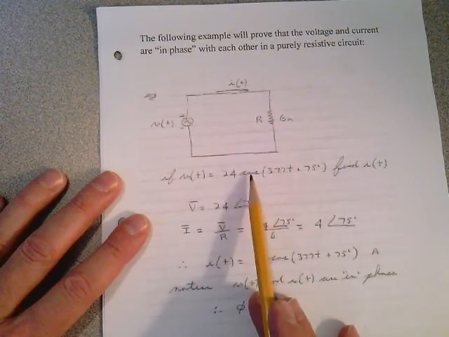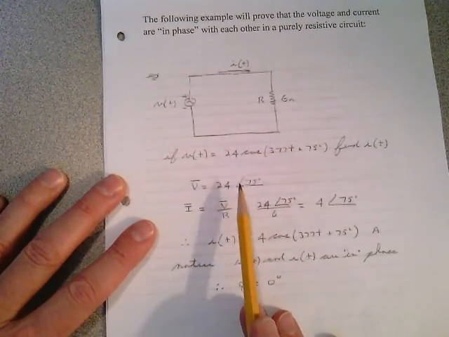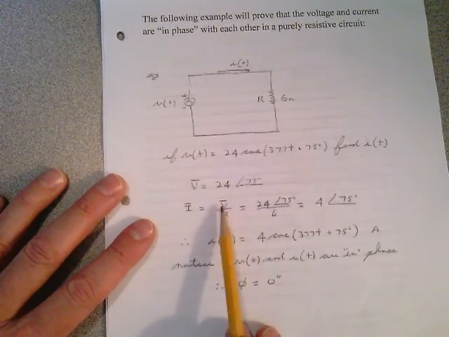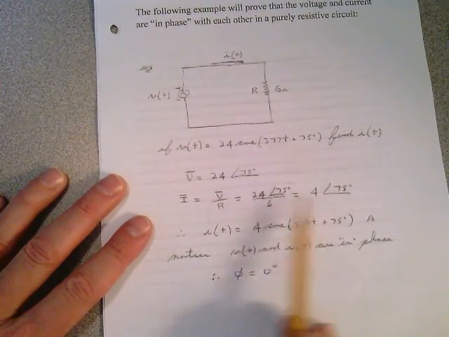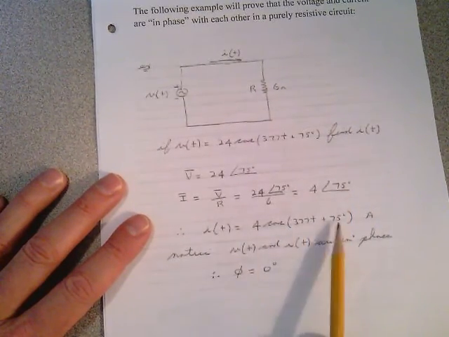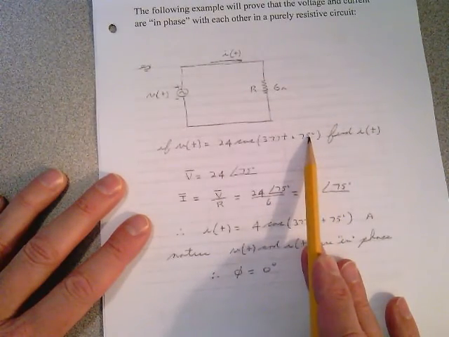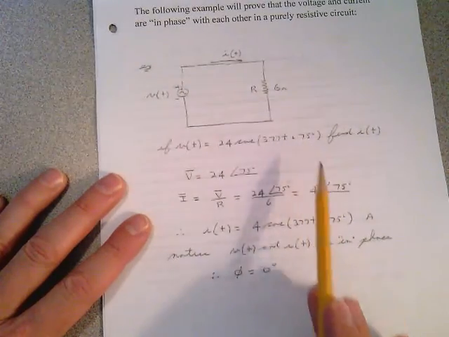Well, it's already in terms of the cosine. You put it in the phasor form, get in the frequency domain, use your Ohm's law, and look at the current. Put it back in the time domain. The current has a phase angle of 75 degrees. The voltage has an angle of 75 degrees. They'll always be in phase.